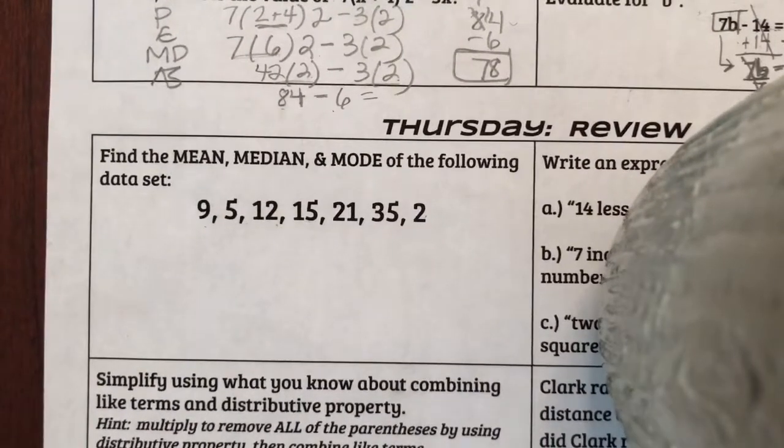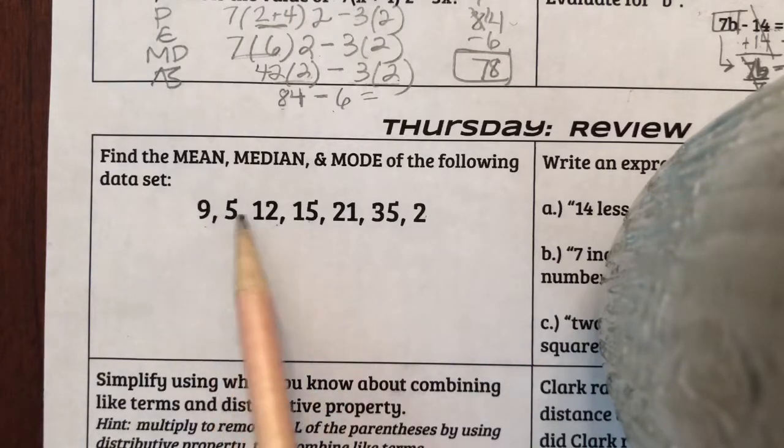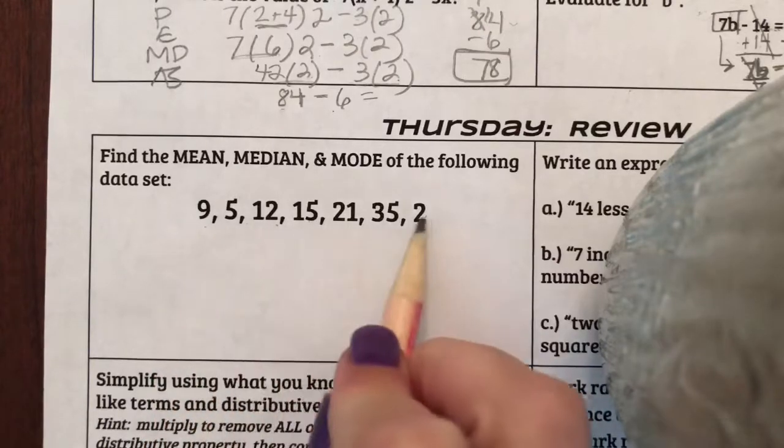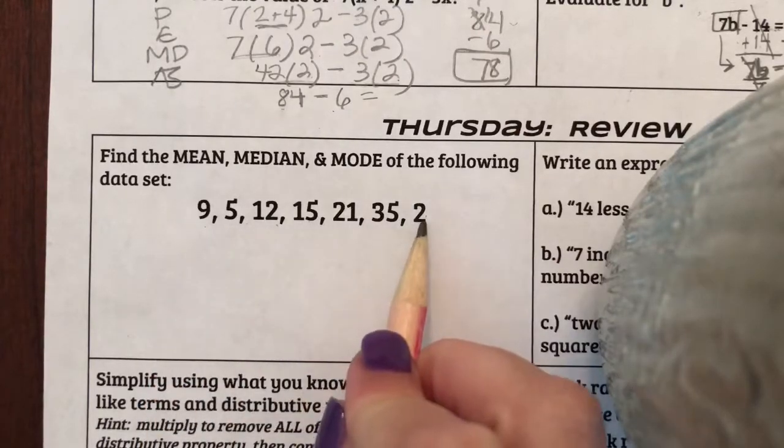So this will be the third problem from this set of homework where we're looking at mean, median, and mode. Okay, so again, the first thing that I always want to do is start by putting the order. Anytime I have a set of data, I want to start by putting it in order from least to greatest.